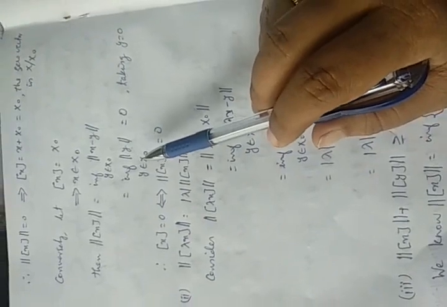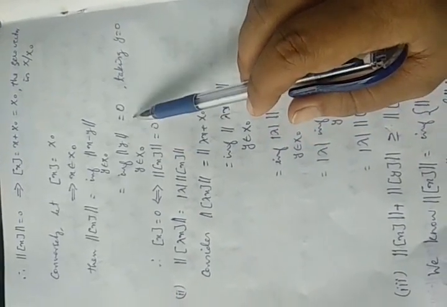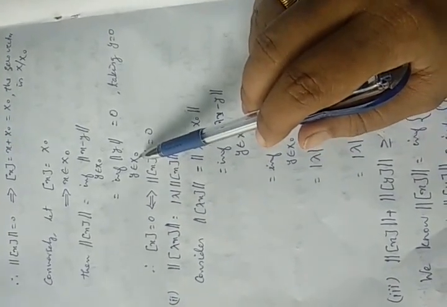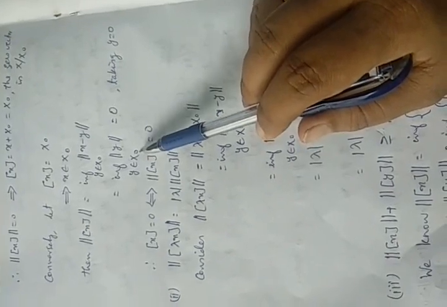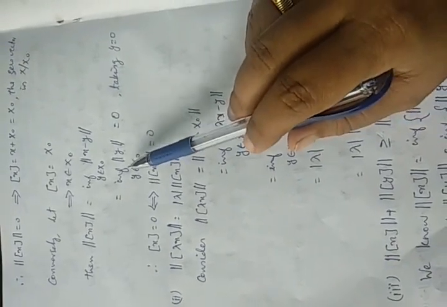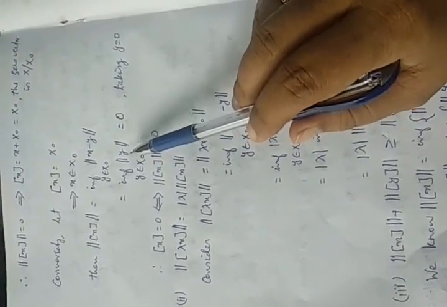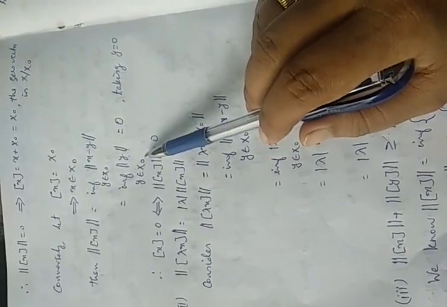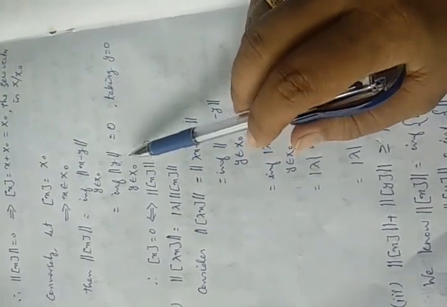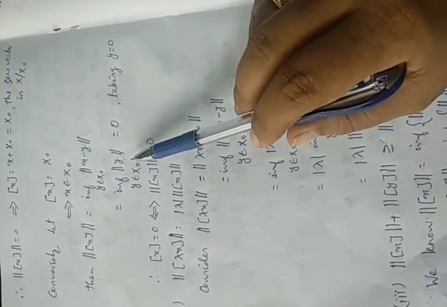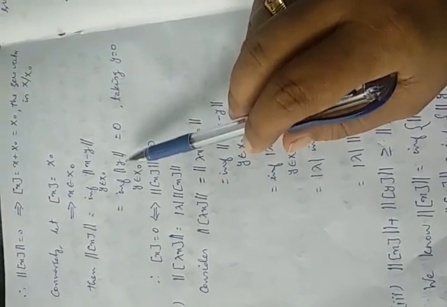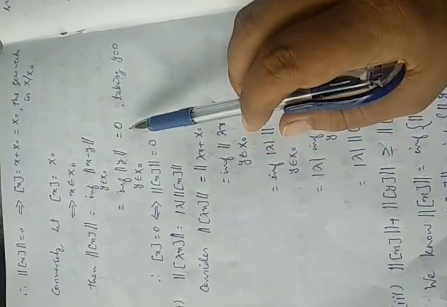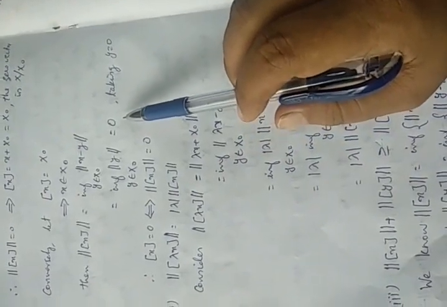Now this is equal to 0 because x naught is a subspace, so 0 belongs to x naught. Here we consider the infimum of the norm of y, where y can be any element of x naught. So if you put y equal to 0, then correspondingly we get this infimum as equal to 0.